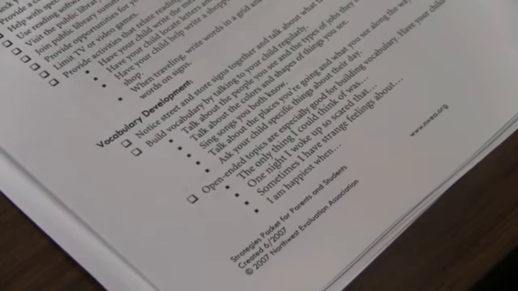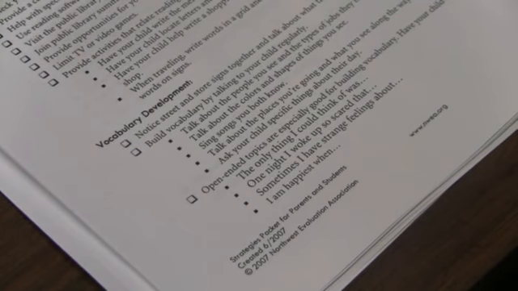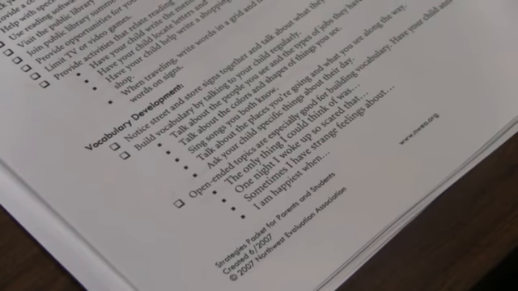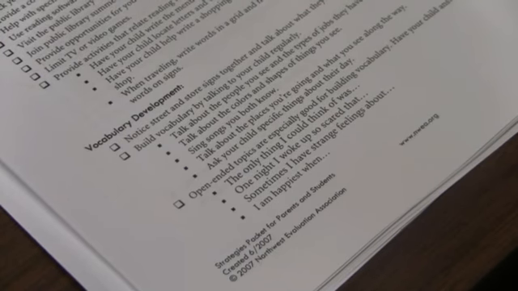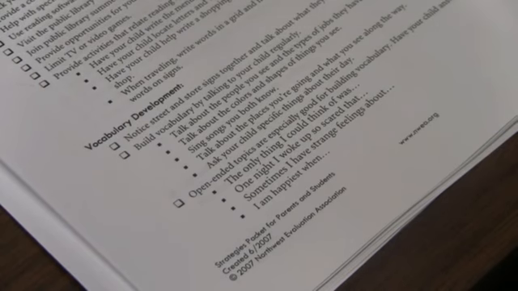So main idea and supporting detail are comprehension skills. That's where you want to ask lots of why questions. What did you think about this? Why did you think that? Always kind of dig deeper and get those meaning questions from her.